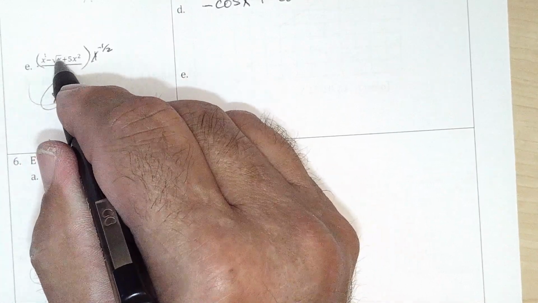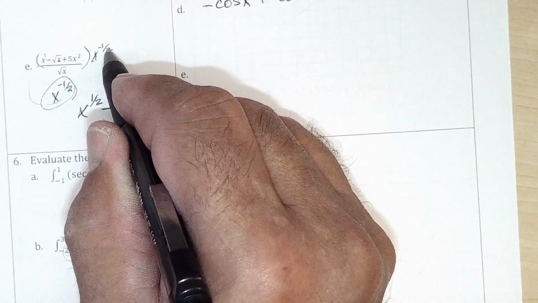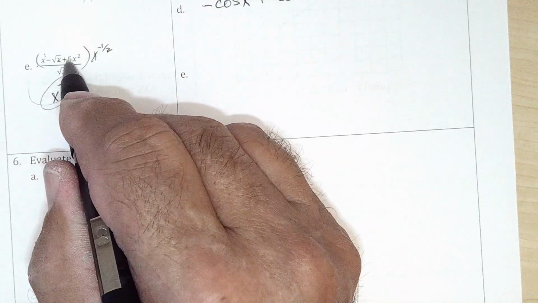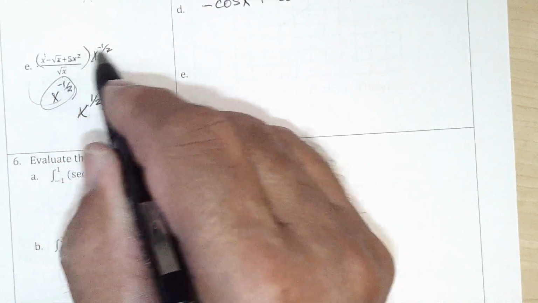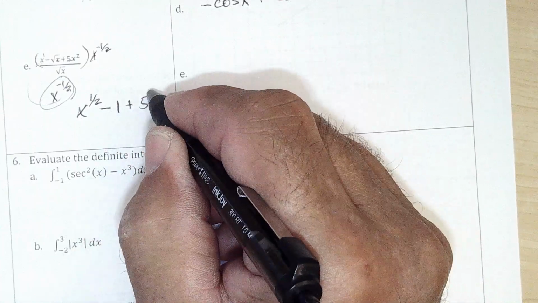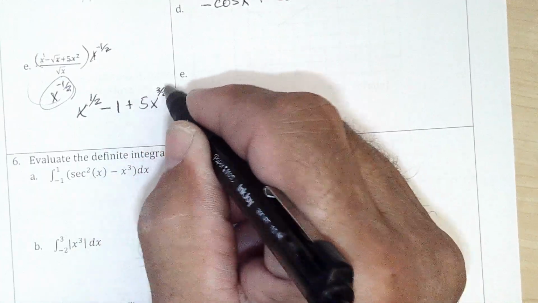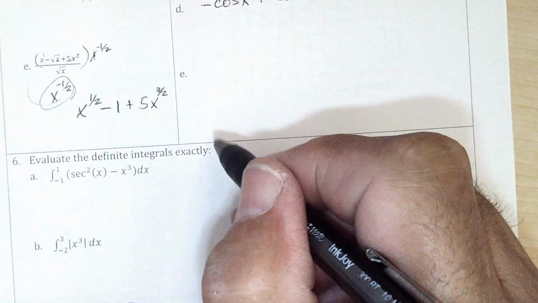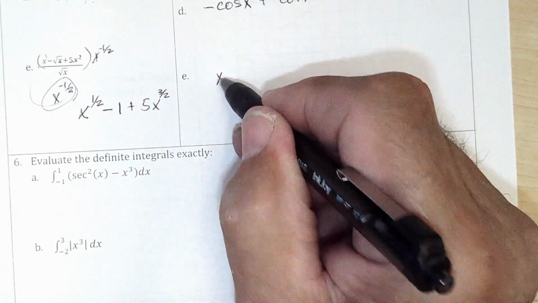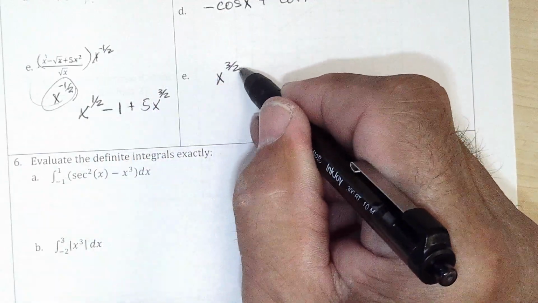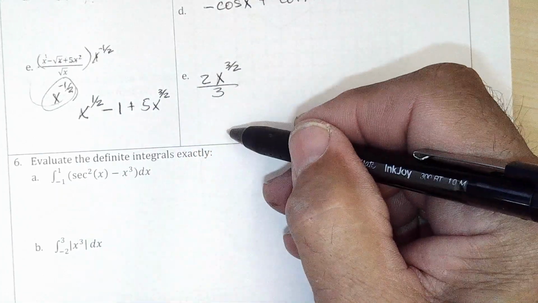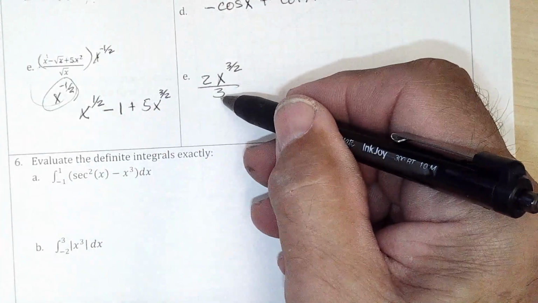minus... x to the 1/2 times x to the minus 1/2 makes x to the 0, which is 1, and 5x squared times x to the minus 1/2 is 5x to the 3/2. A half off of 2 is 3/2. Antiderivative of this will be x, add 1 to that, 3/2, divided by 3/2. Since it's divided by 3/2, you invert and multiply by 2/3.